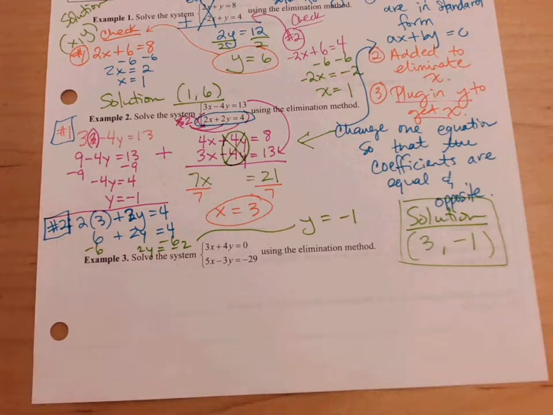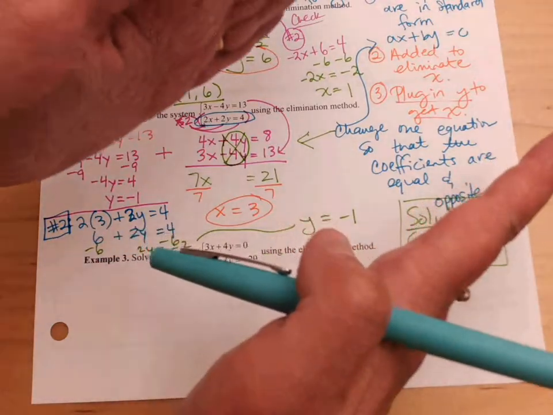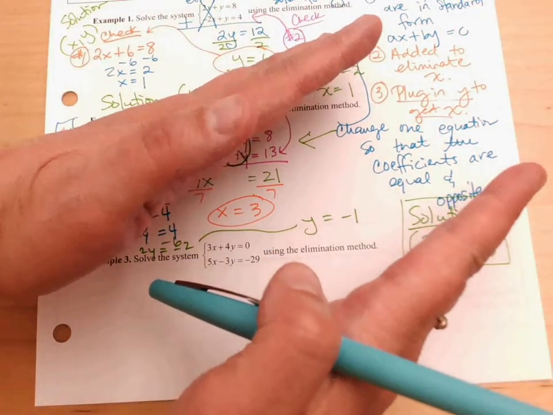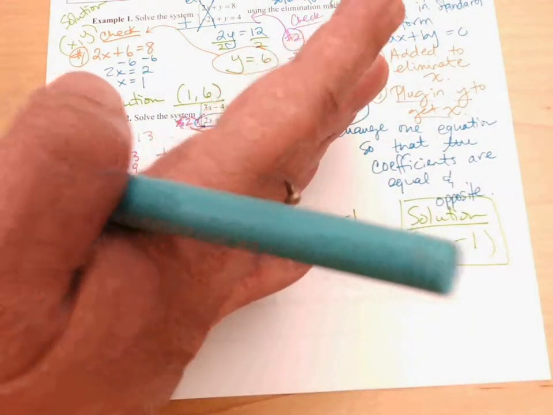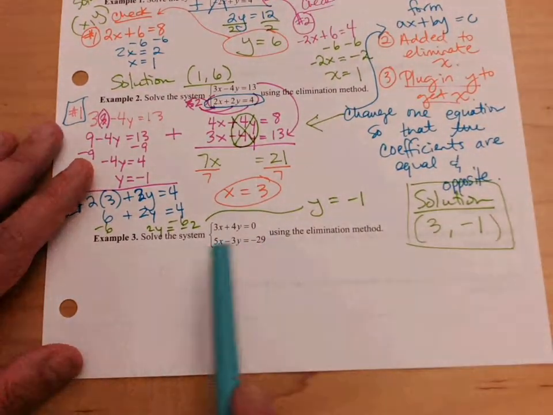What kind of system is this? Dependent, inconsistent, or consistent? Consistent. It's consistent because it has one solution. Remember, consistent versus dependent versus inconsistent? Inconsistent, the lines are parallel. Dependent, the lines are the same. Yep.